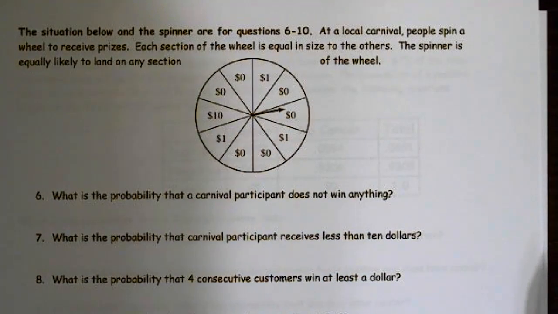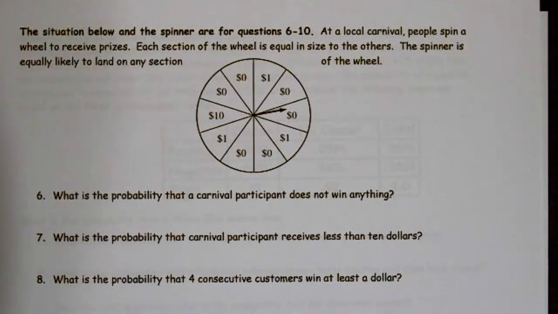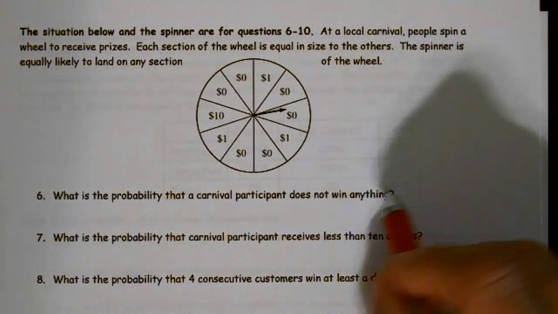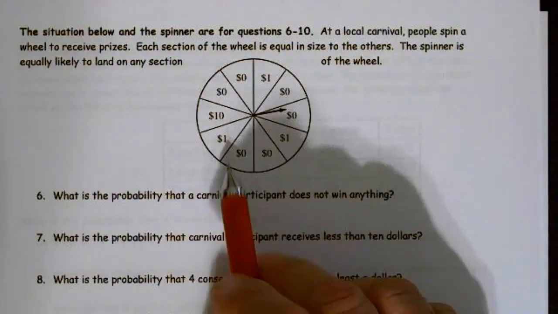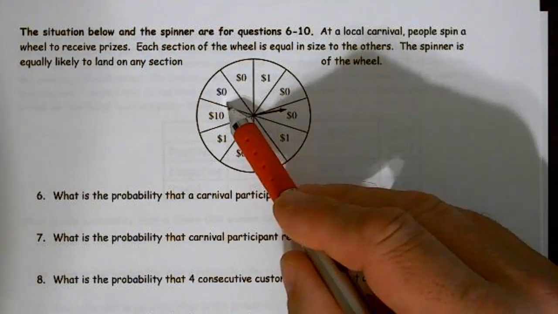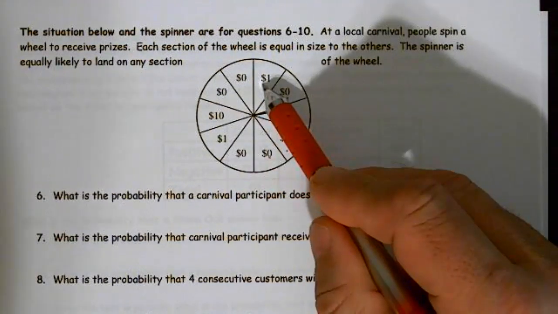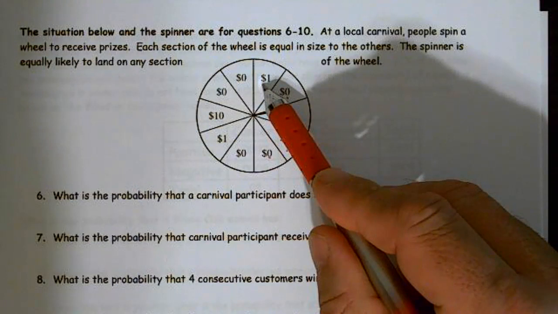All right, it says the situation below is a spinner. What's the probability that a customer does not win anything? Okay, so does not win anything means we want the probability that they get zero. Well, how many zeros? First off, how many are on the wheel? 1, 2, 3, 4, 5, 6, 7, 8, 9, 10. So we have 10 spaces on the wheel.